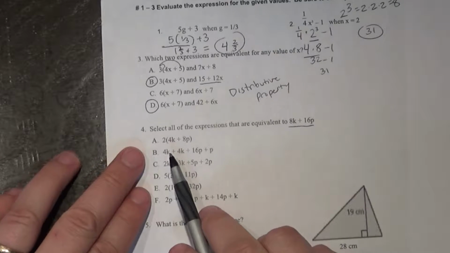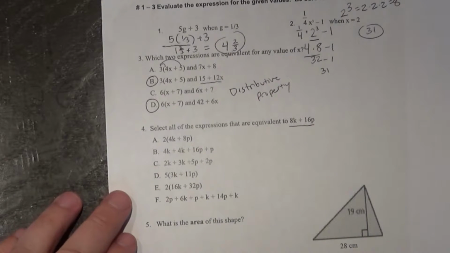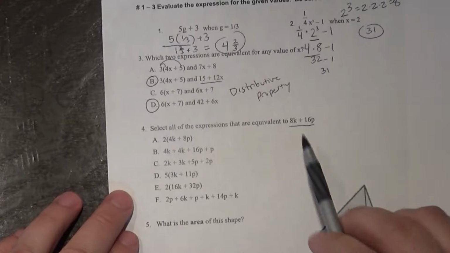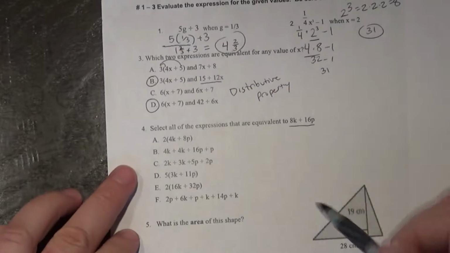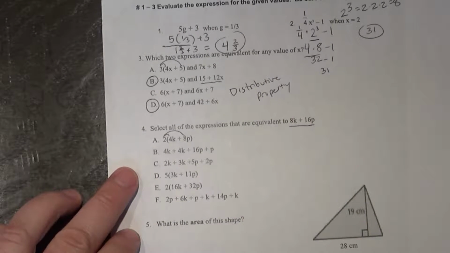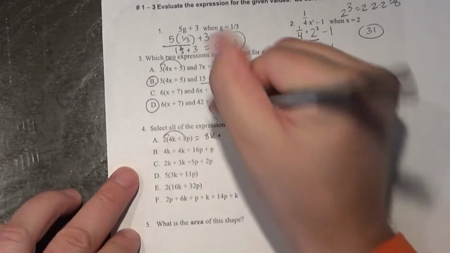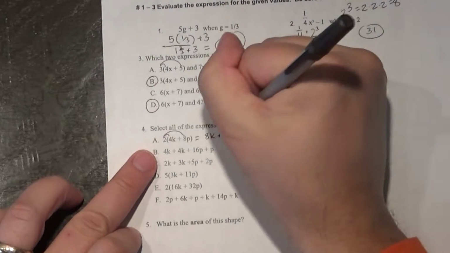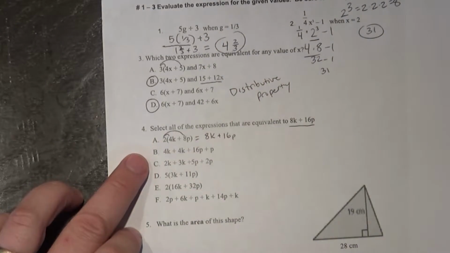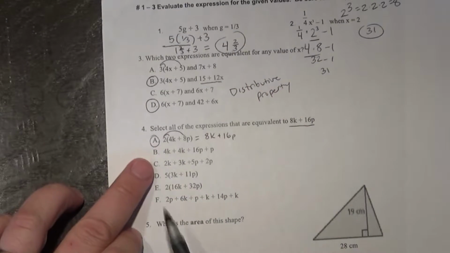So I need to look at these equations and almost solve all of them, or at least simplify all of them, to figure out if they are the same as 8k plus 16p. So here I can use the distributive property. 2 times 4k, that's going to give me 8k plus 2 times 8p, that'll give me 16p. So check that out. Right off the bat, I've nailed it. I've got A. Let's keep on going.